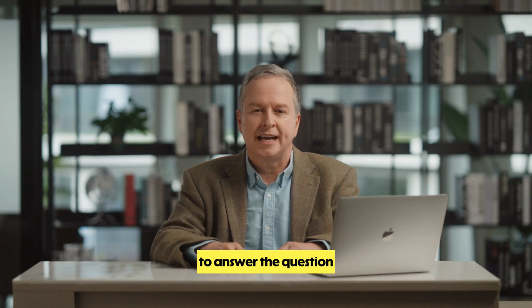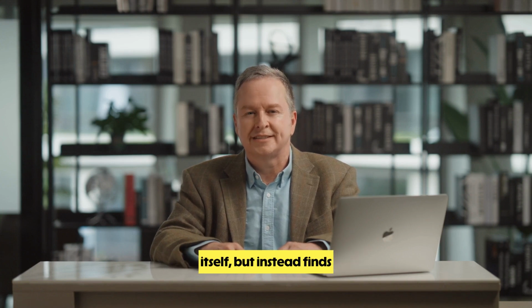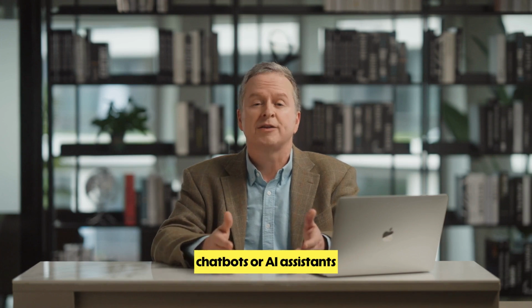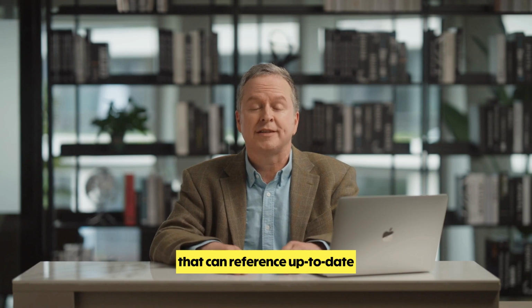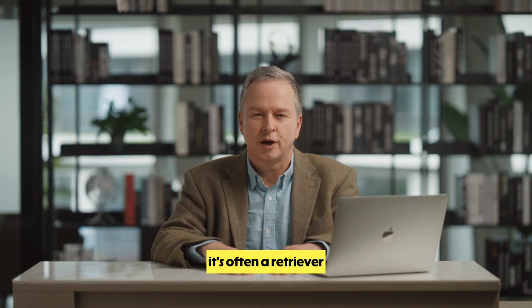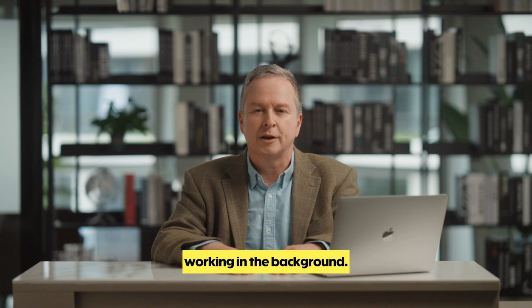It doesn't try to answer the question itself, but instead finds the key passages, documents, or data points most likely to have the answer. When you interact with chatbots or AI assistants that can reference up-to-date facts or organization-specific documents, it's often a retriever working in the background.